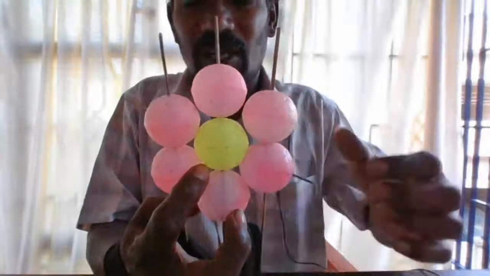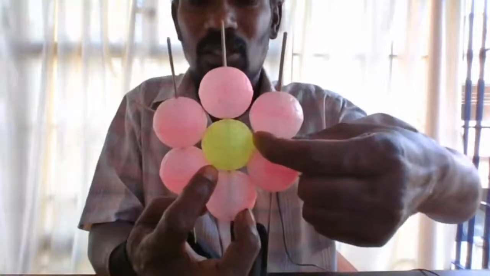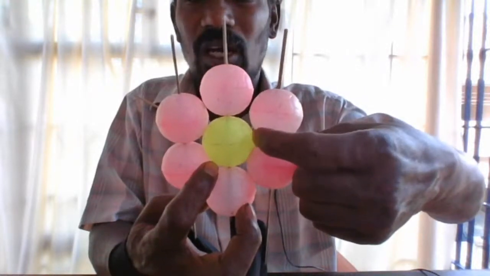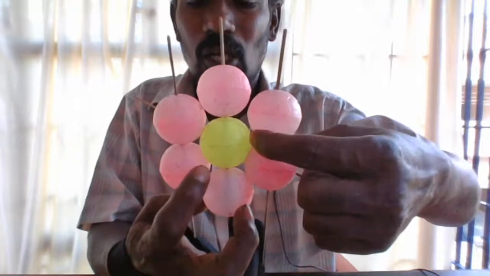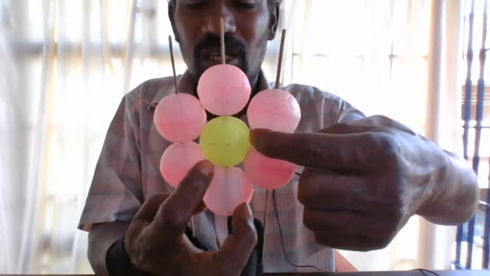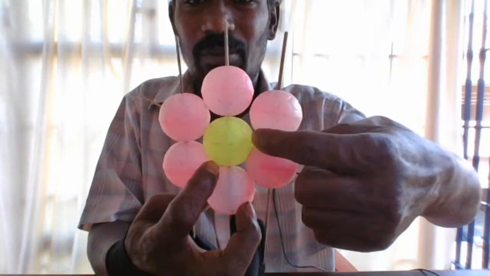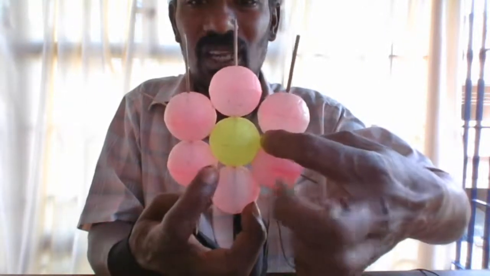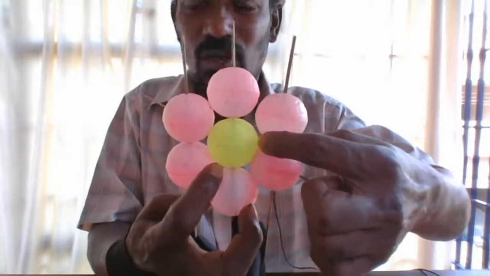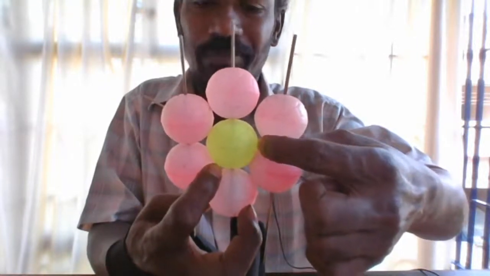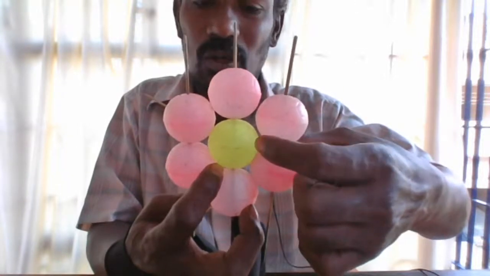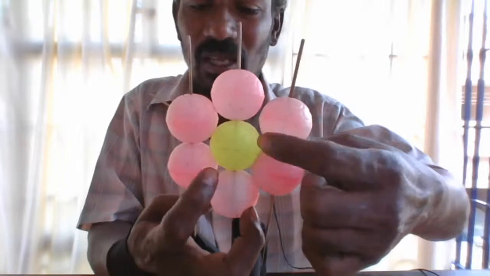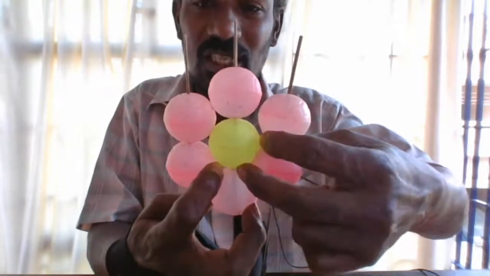Next layer particles we have to keep over alternative voids. So this became a tetrahedral void, and this also became a tetrahedral void. In between these two tetrahedral voids, this void is there.